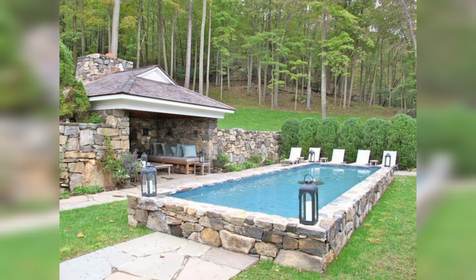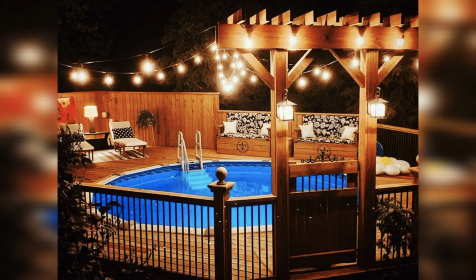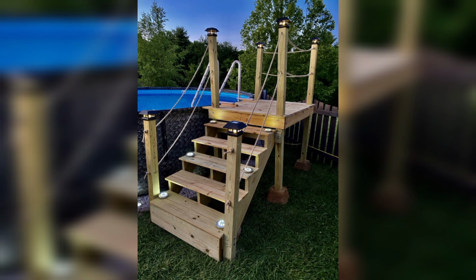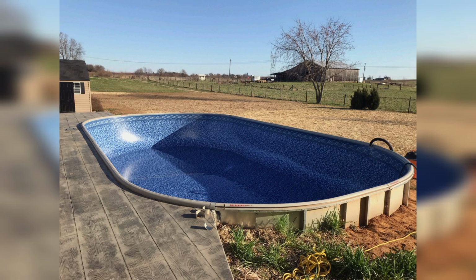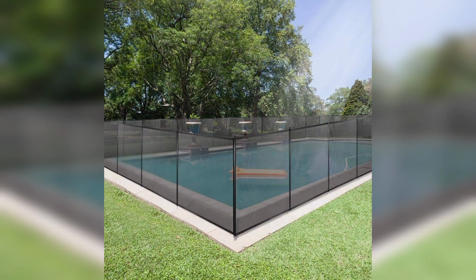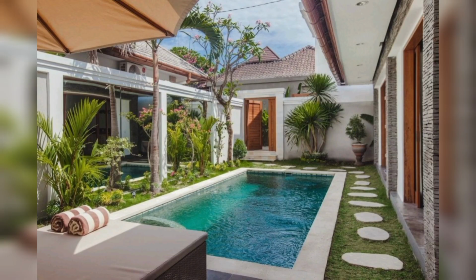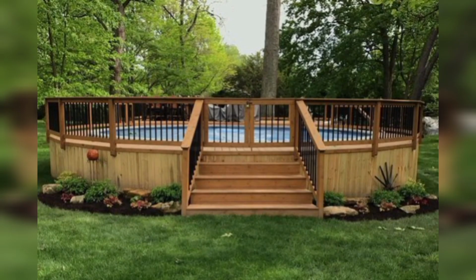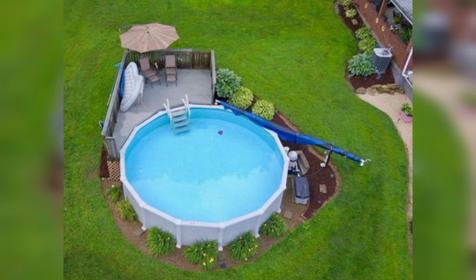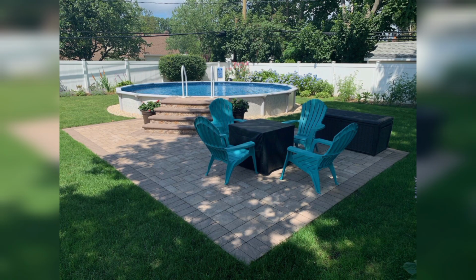Above ground swimming pools offer a fast and affordable solution. Let's explore the main benefits of above ground swimming pools, from their cost affordability to the ease of installation and maintenance.